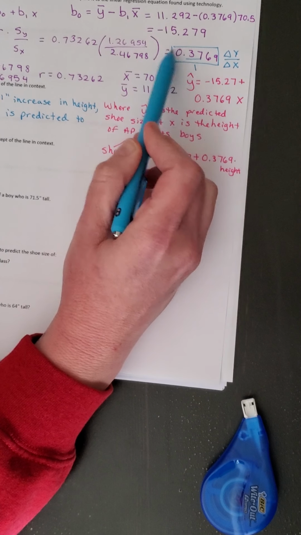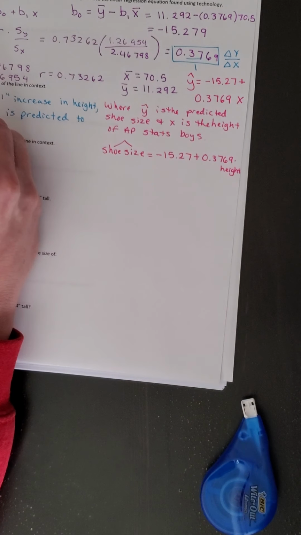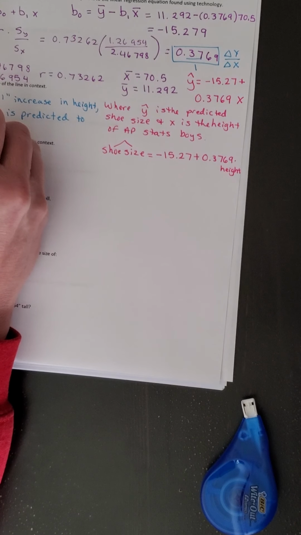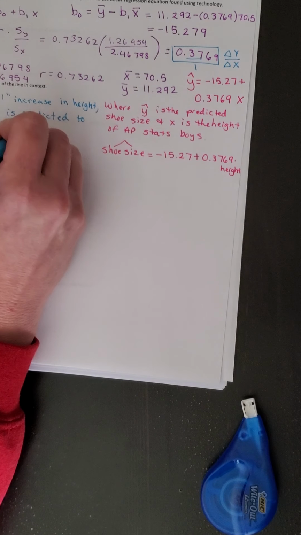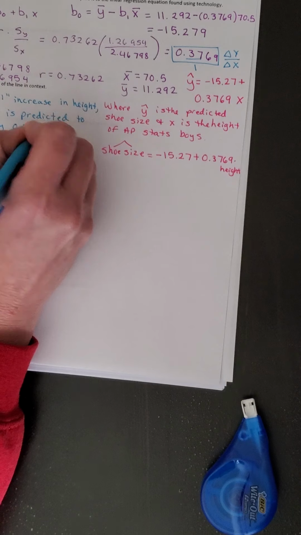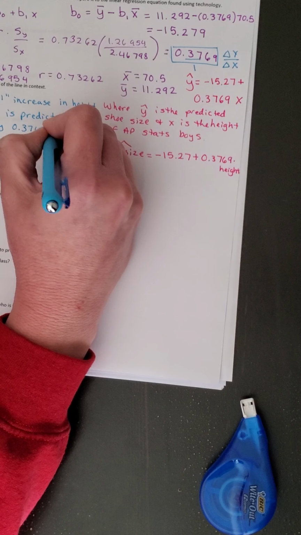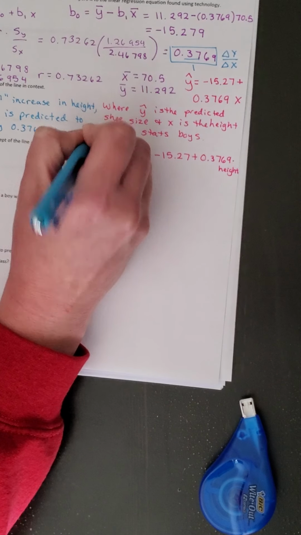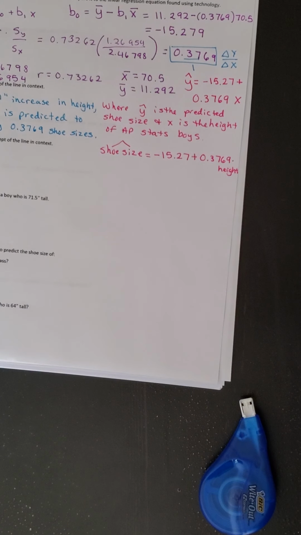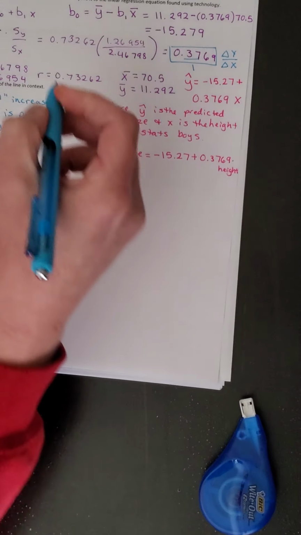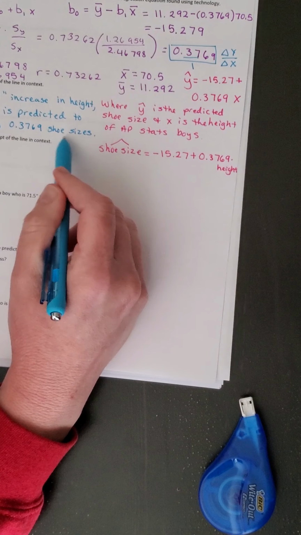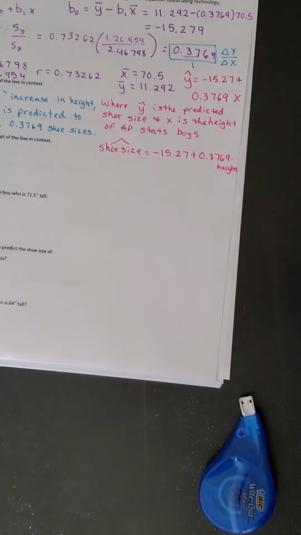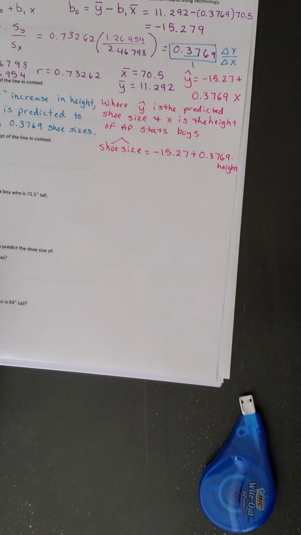If the slope were negative, it would be decrease. To increase by 0.3769 shoe sizes. Now shoe size is its own unit. It's a measure. So we could say in male shoe sizes, but this would probably be sufficient.